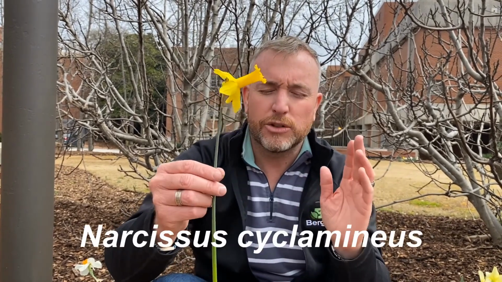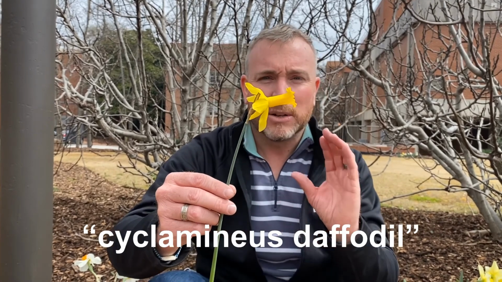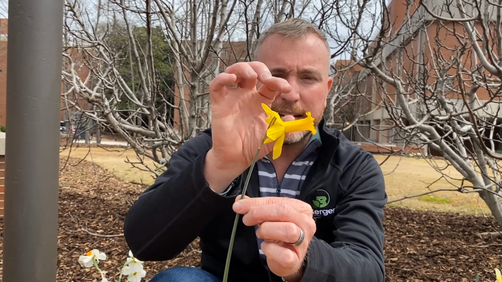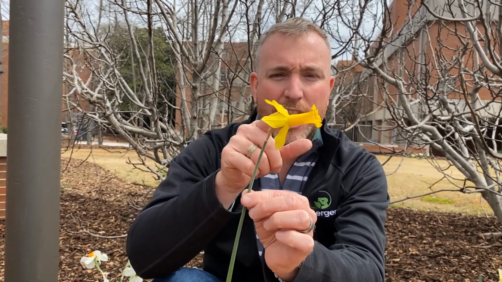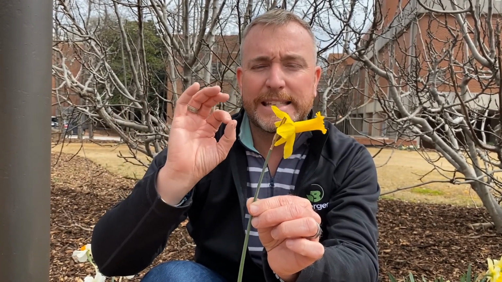The second species, Narcissus cyclamineus daffodil, all right? Now, cyclamineus, notice, 1 flower per stalk. Look how long the corona is. It's long, narrow, tubular, okay? Long, narrow, tubular. And notice the perianth parts, key ID feature, Narcissus cyclamineus.